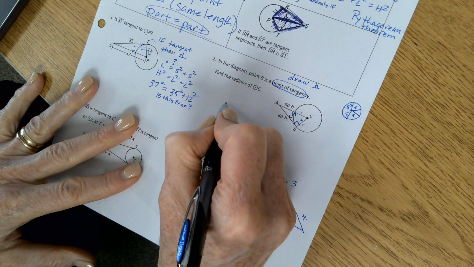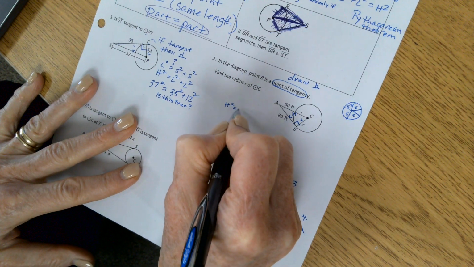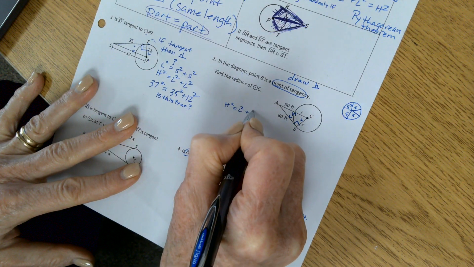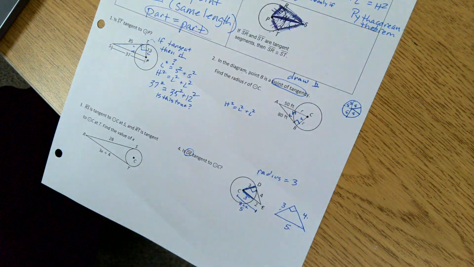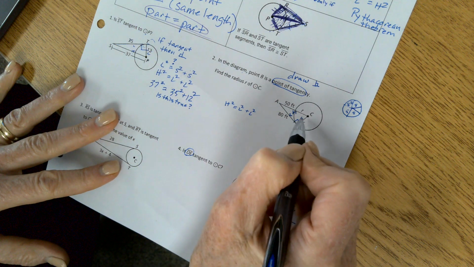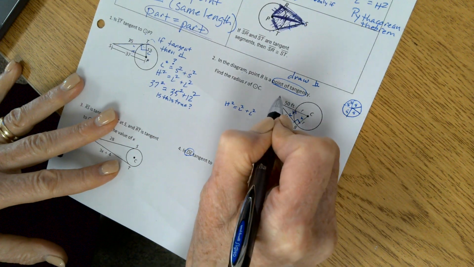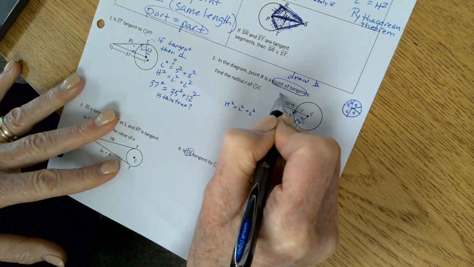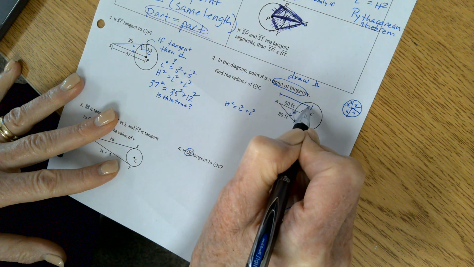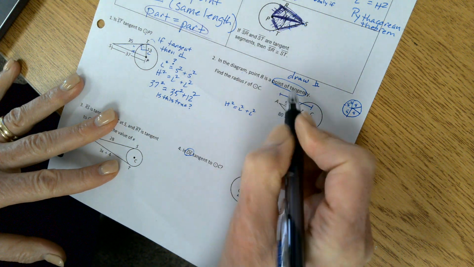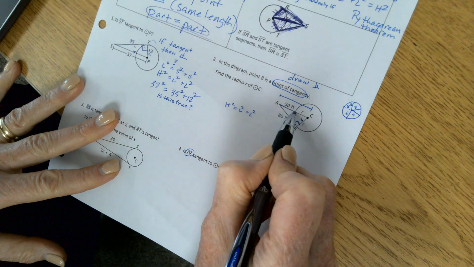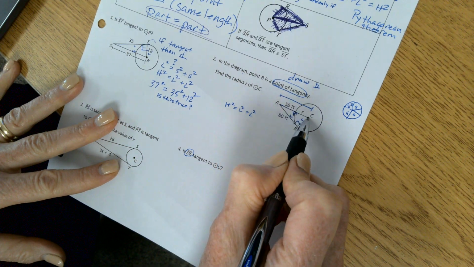So hypotenuse squared equals leg squared plus leg squared. Either way, or leg squared plus leg squared is hypotenuse squared. However you want to do that. Okay. This hypotenuse from A to C, that whole length is 50 from here to here, r from here to here.